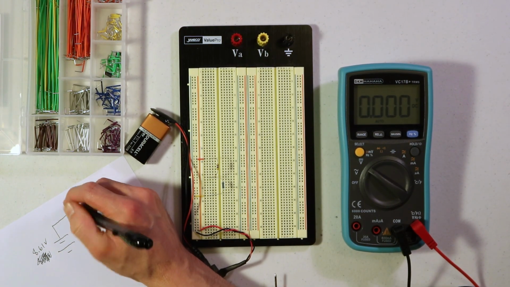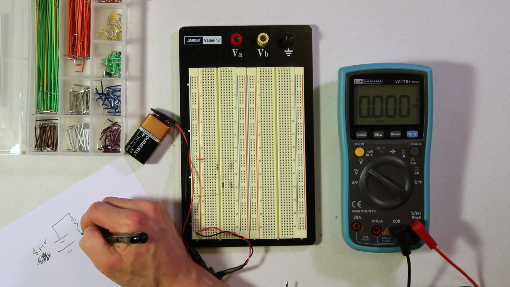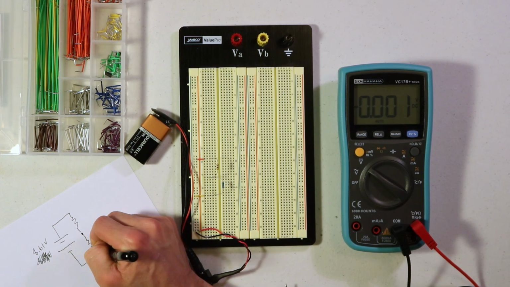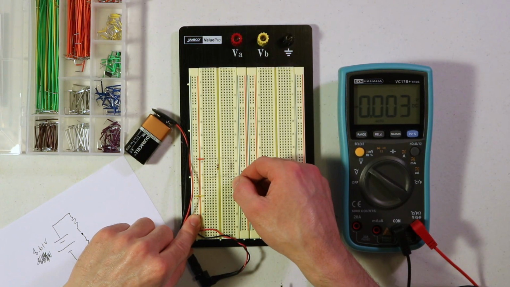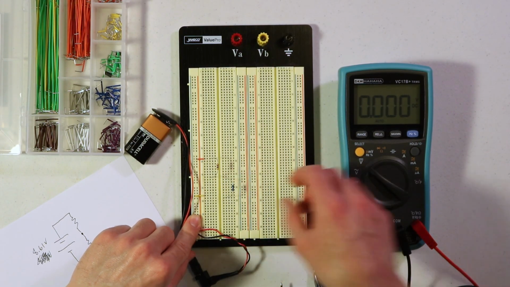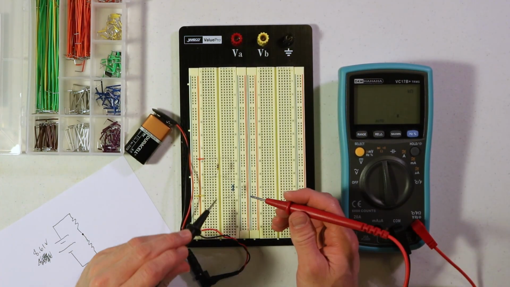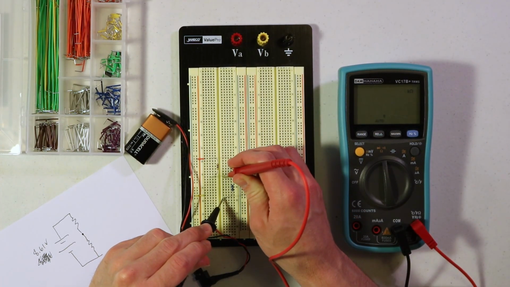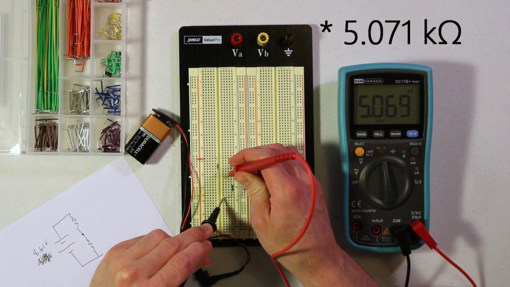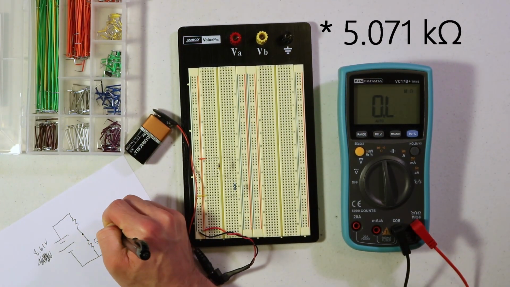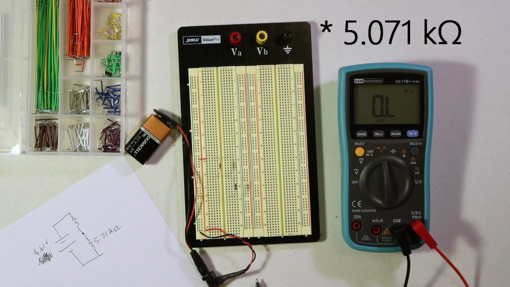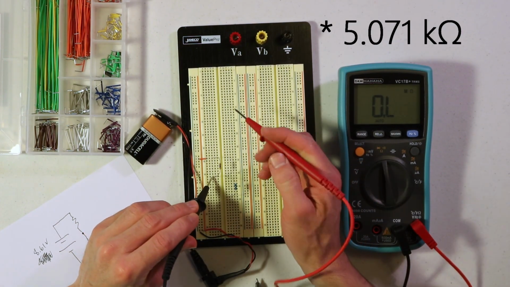So we've got the first resistor here, and then the node in the middle, and then our other resistor, and those are connected across. Again, I'm just going to pull these out real quick, and we can check the resistance so that we know the exact resistance on these. And we've got 5.71 kilo ohms. So 5.71 kilo ohms, and then just check the other one.